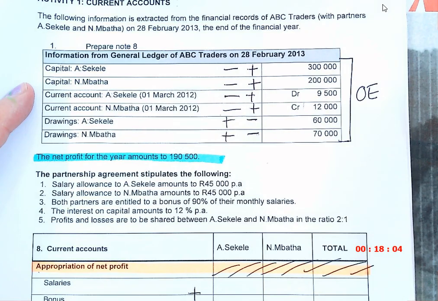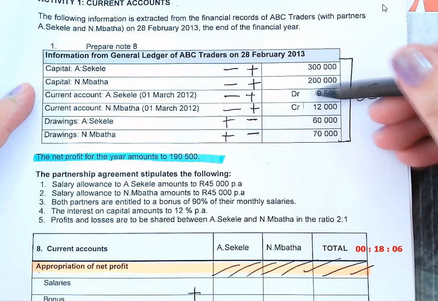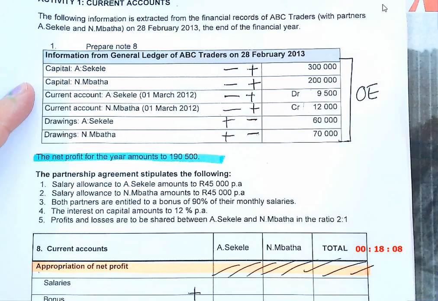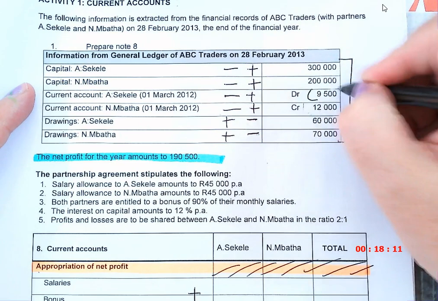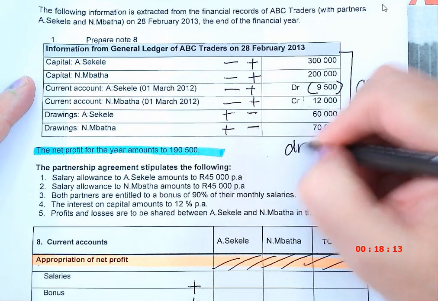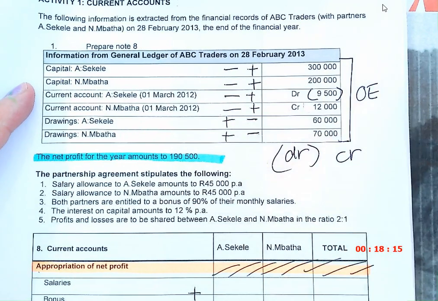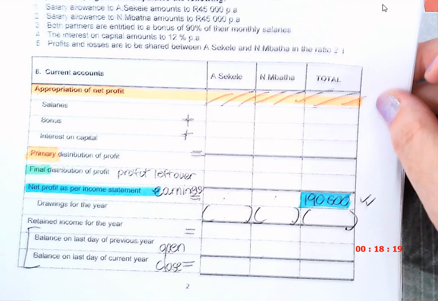No. Which of these two is negative? The first one. Because debit is negative, credit is positive. Okay. Now, let's start by doing this exercise.